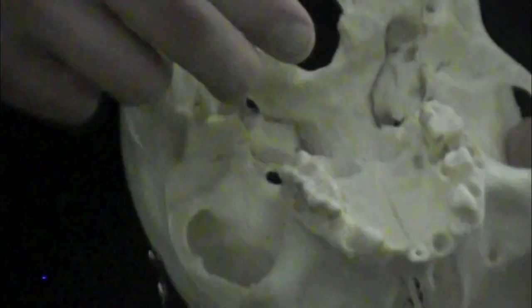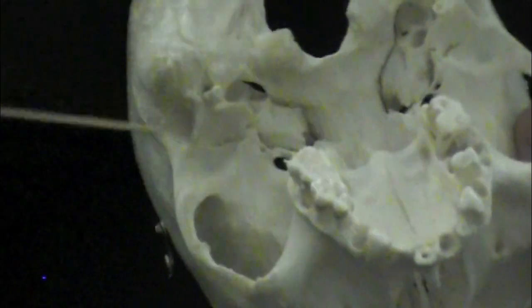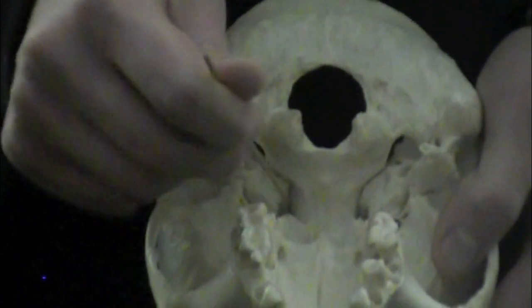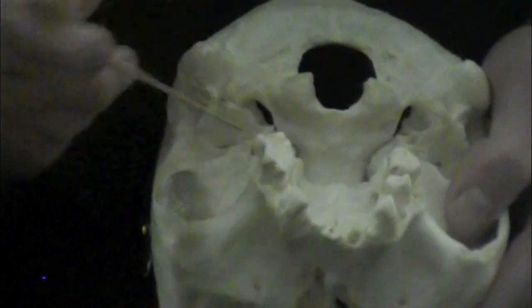And we have your carotid canal. You can see the external opening here. It's going to come horizontally. And then we flip the skull around. You can see the internal opening of that carotid canal right here. Then going back to external, you can again see that foramen lacerum. And also the jugular foramen.